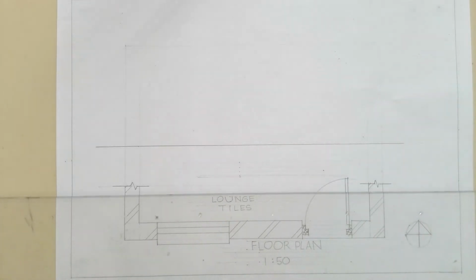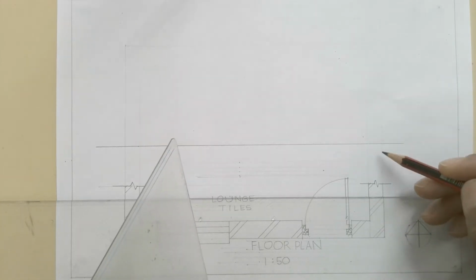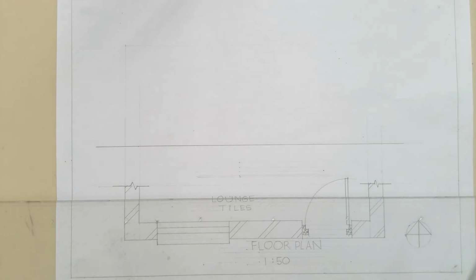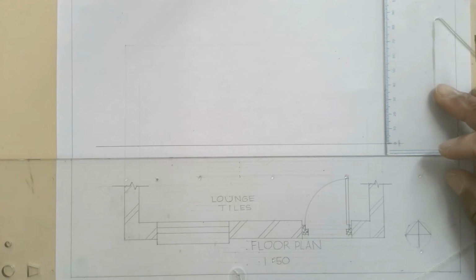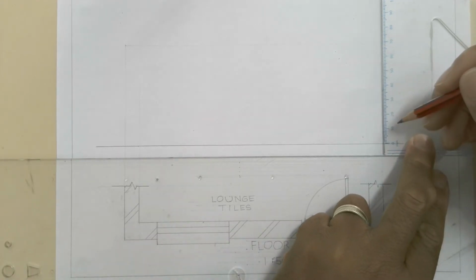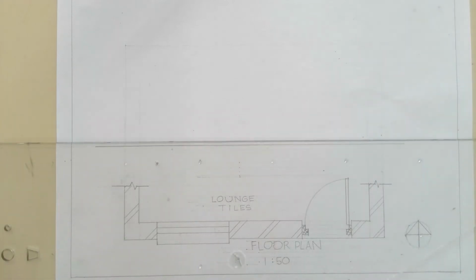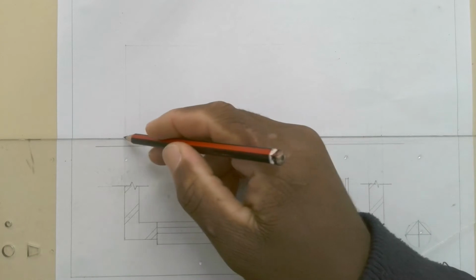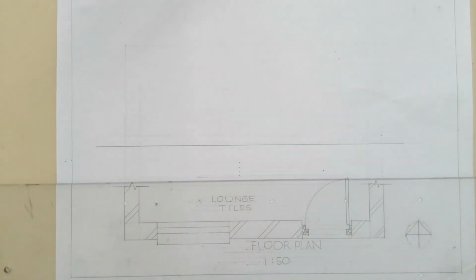That's done. So, obviously, your finished floor level will be taken from your sectional elevation. So let's assume that our finished floor level is 5 millimeters. So I'm going to draw a light line again for that to be 5 millimeters.